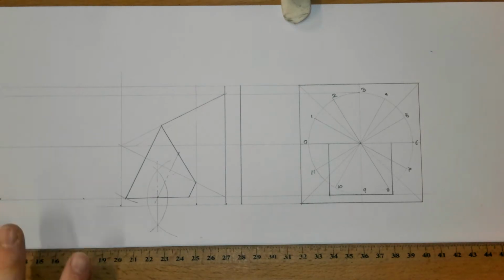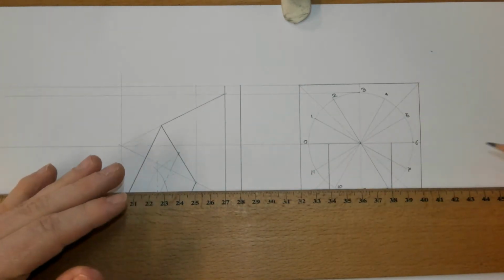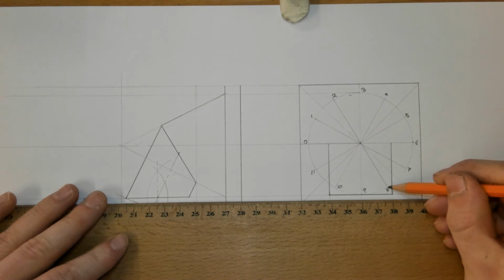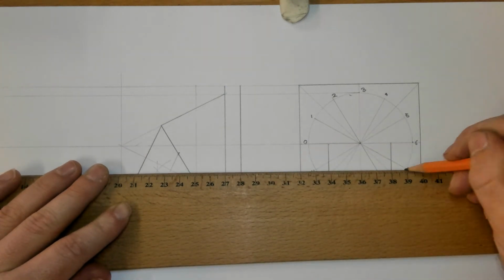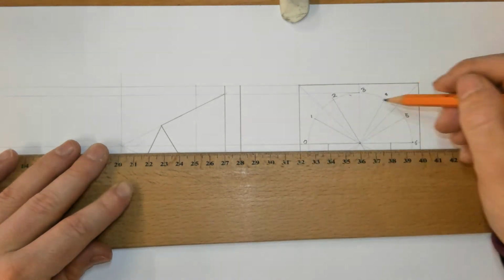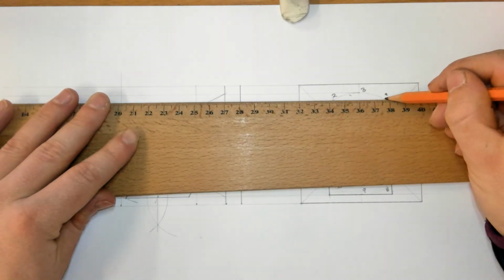Alright, so what I need to do next is get these numbers over to here. So what I'm showing you is how to draw in the elliptical shape here. It's quite hard for a junior cycle student. It's probably a bit too much. Okay, so I'm going to bring that over to the elevation.